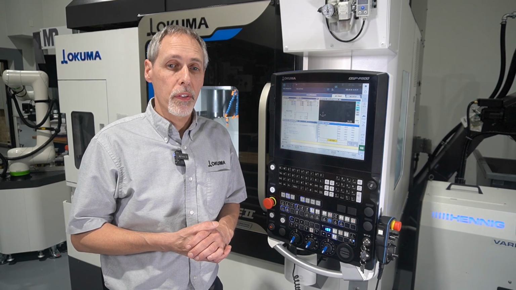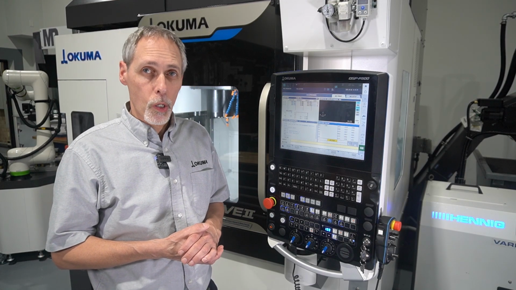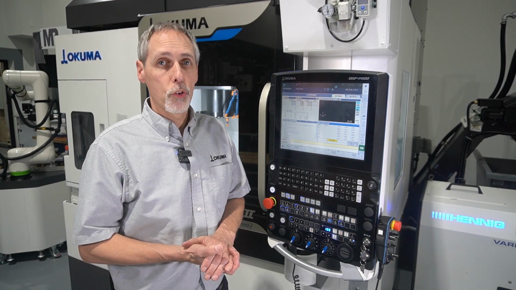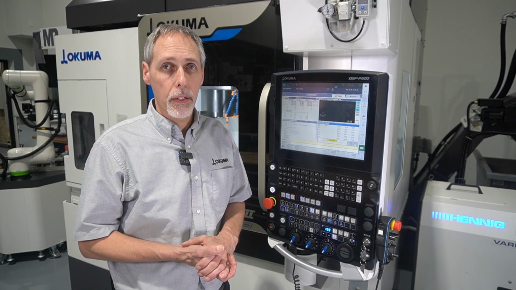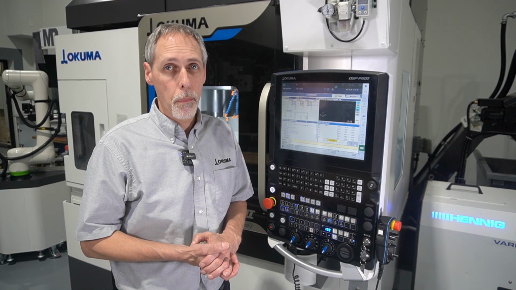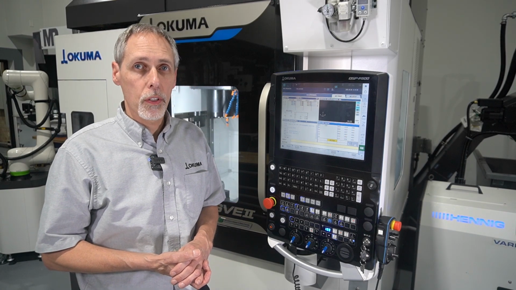So, how do we set this function up? There's a couple of pieces that we've got to look at. The tool data we have to set up, and then there's a slight change that we have to make to our part program as well. So first of all, let's look at the tool data.